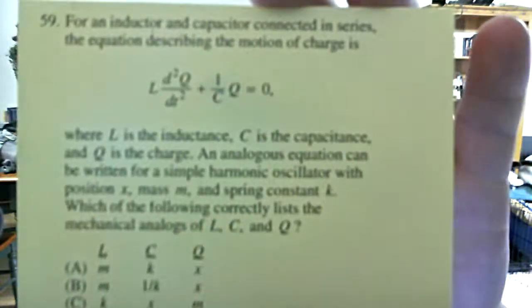This is another edition of Kung Fu Physics. We are working our way currently through practice physics GRE problems. The one I want to do right now is number 59 off of the 2001 Physics GRE. It is a very interesting problem.